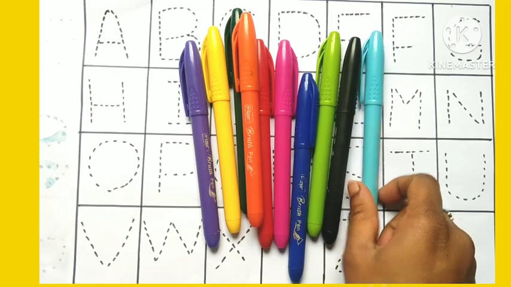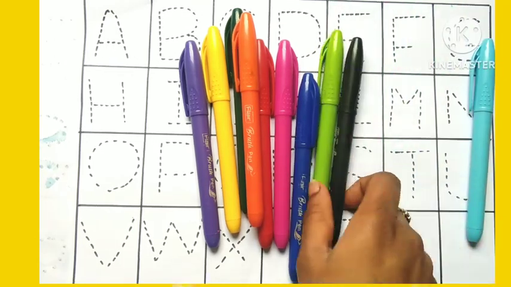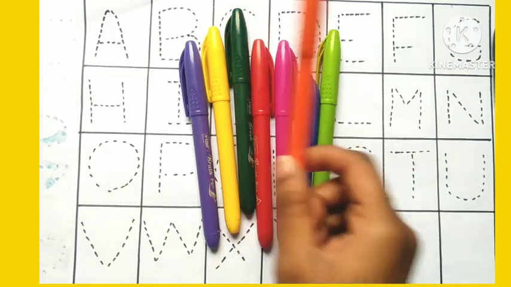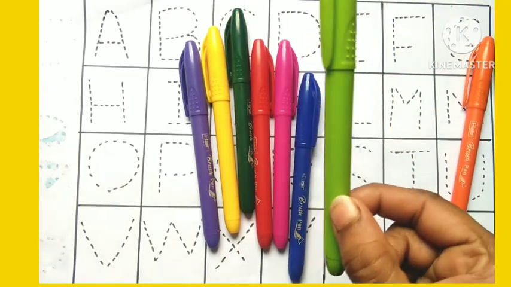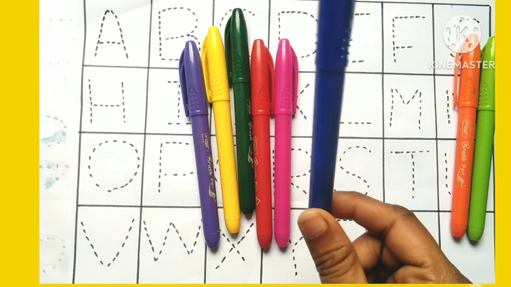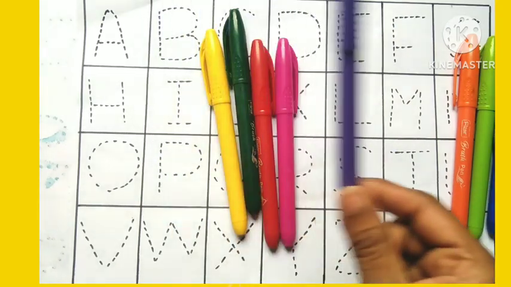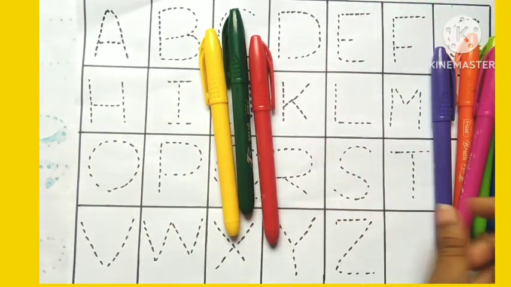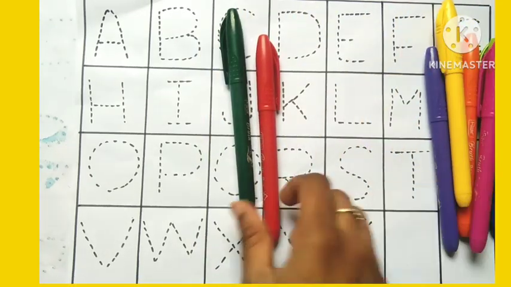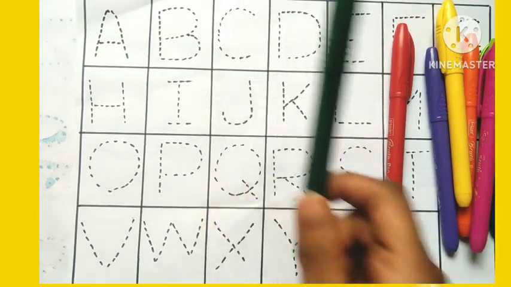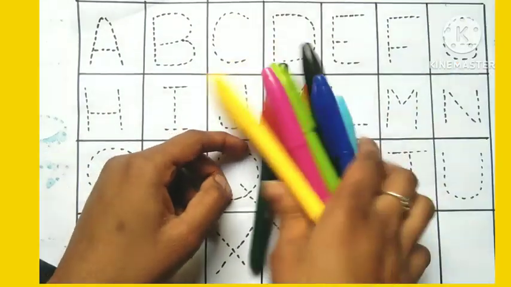Let's learn some color names. Sky blue color, red color, orange color, light green color, dark blue color, purple color, pink color, yellow color, red color, dark green color.